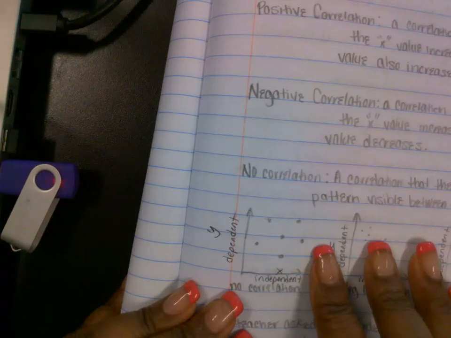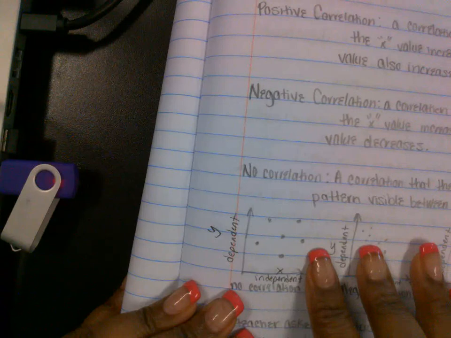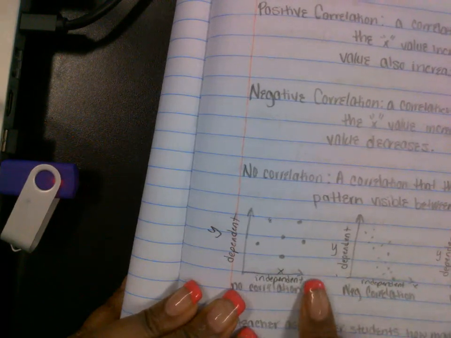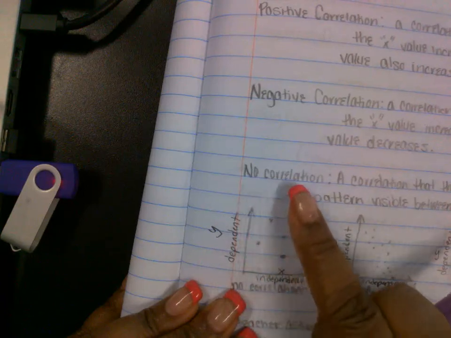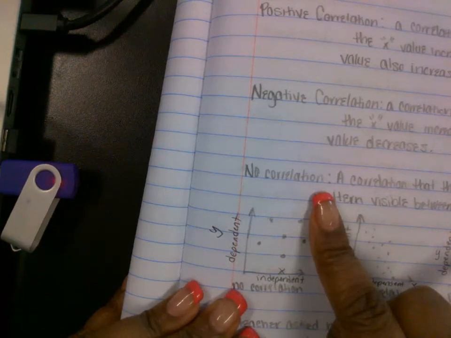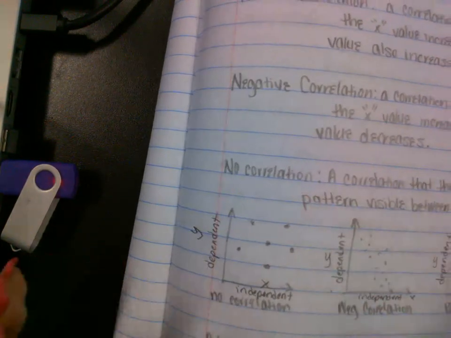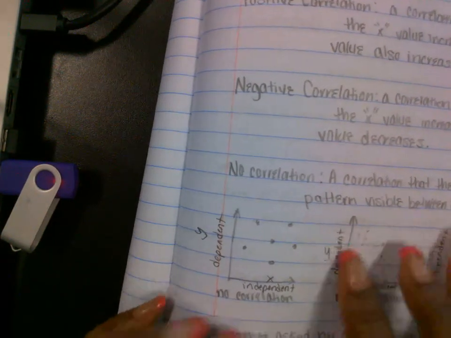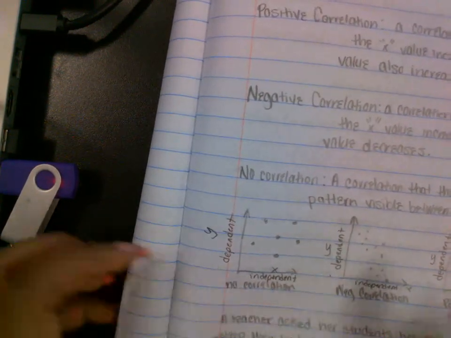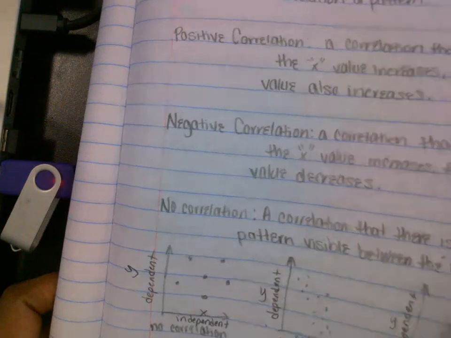Yes. The amount of fish in a store compared to airplanes. Okay. The number of fish in the store compared to the number of airplanes. No, right? They don't have anything to do with each other. Okay, so you get the idea of no correlation, positive correlation, and negative correlation. Very good on that.